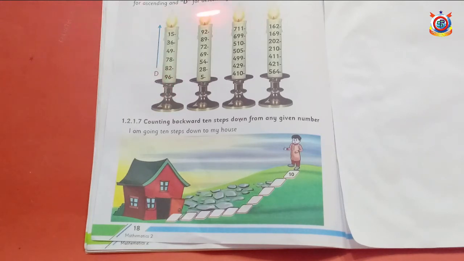Now the other three we will do. Look here, it is starting from 5. The 5 is the lowest number, then 28 is bigger than 5, then 54. You know students, we are increasing the number. After 54 is 69, then 72, then 89, then the largest and greatest number is 92.